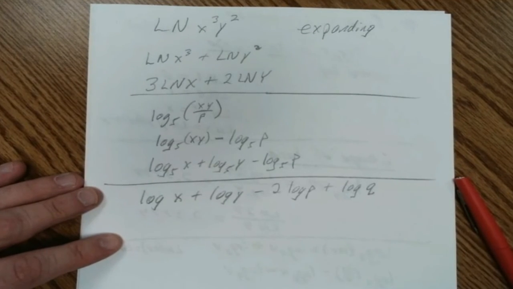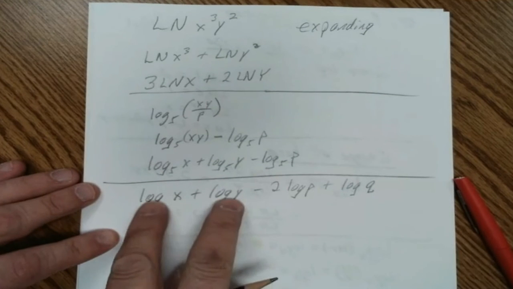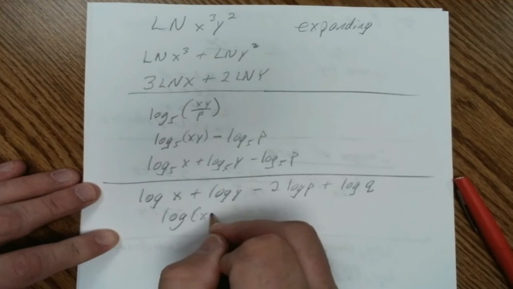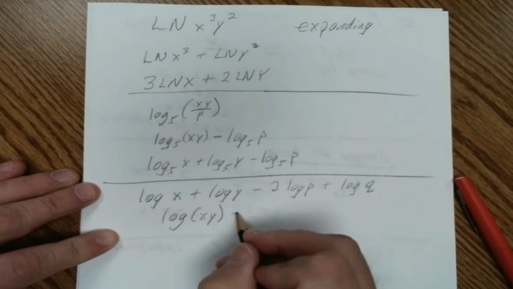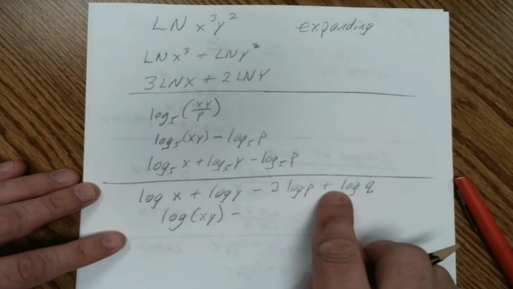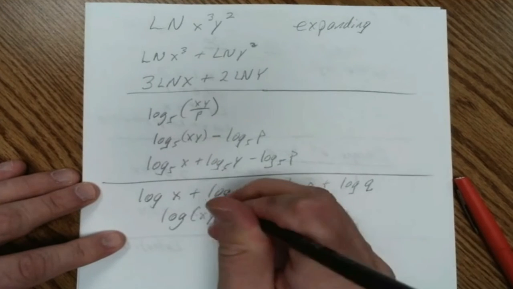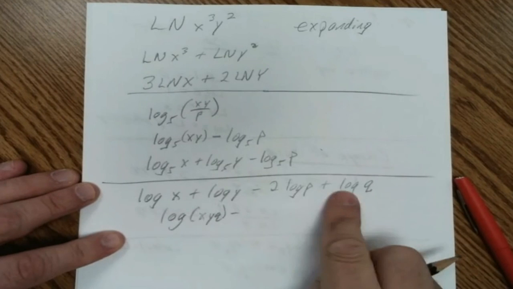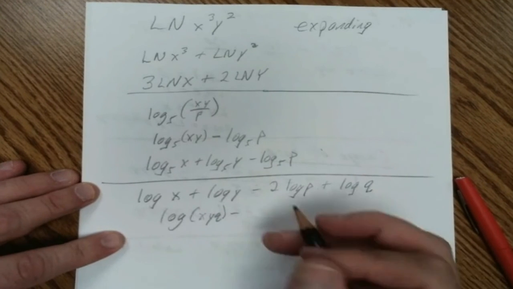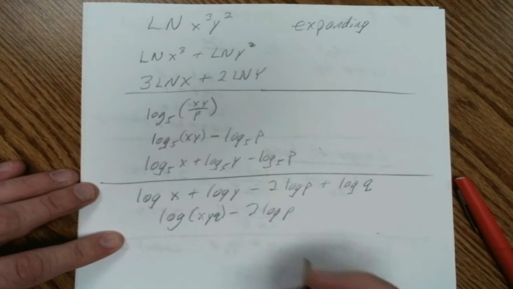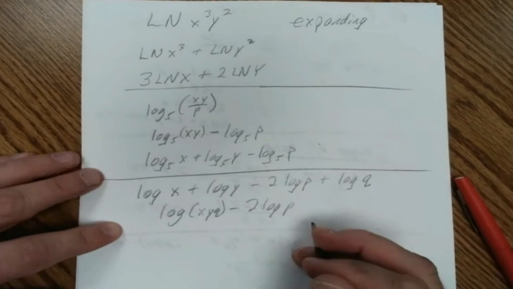Okay, well, the first property, so anytime we add it, it's the same as log x times y, oh, this is being added too, so we can put the q with that. Those are all being added, so those are all being multiplied together. Minus the 2 log p, because it's being subtracted. So that was from the first property.